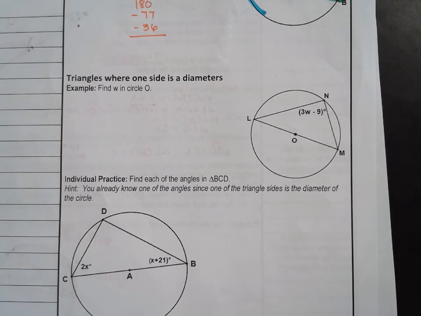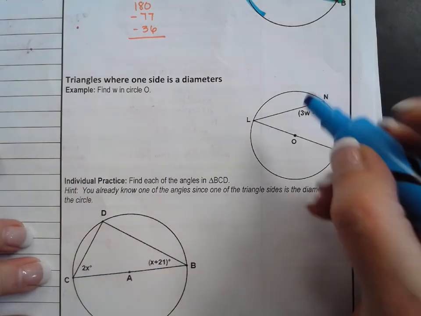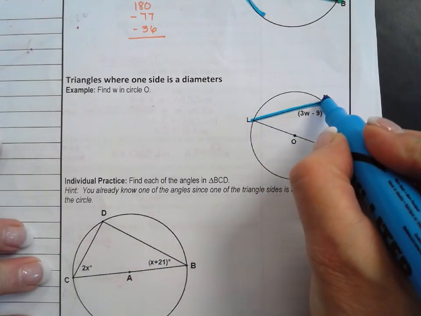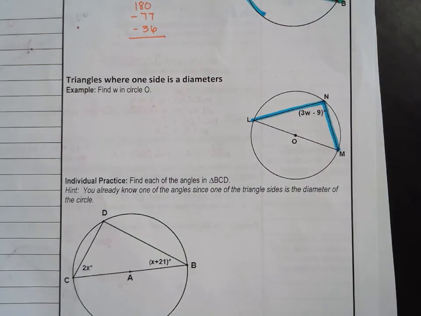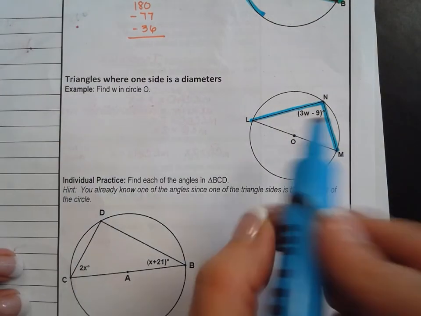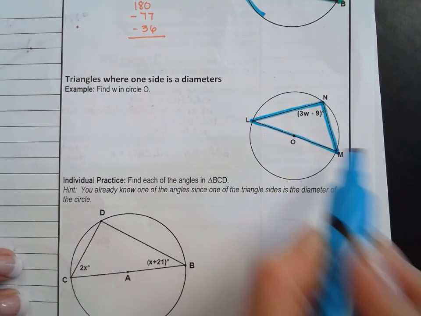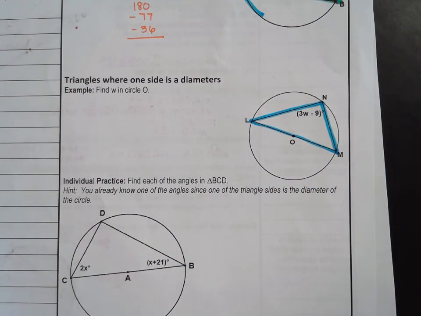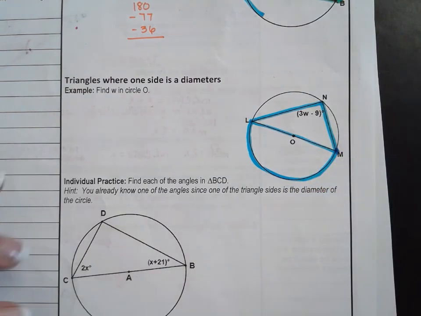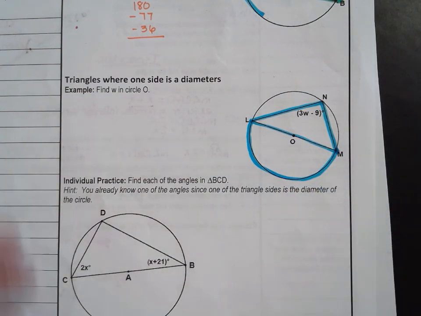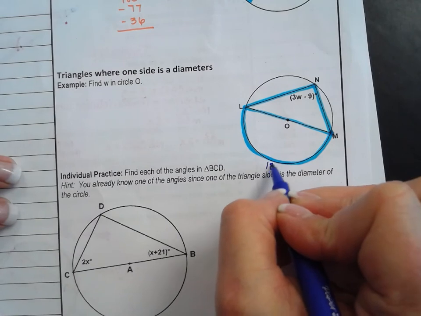Okay, good. All right. I have my inscribed angle. It divides it in half. So that makes this a what? That makes that a semicircle. So that's going to be 180.